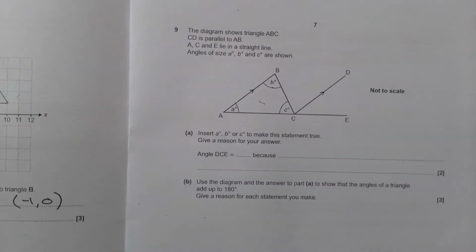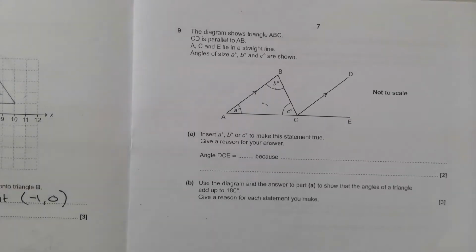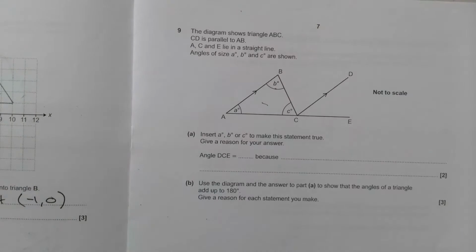Next up, we have got, the diagram shows triangle ABC. CD is parallel to AB. AC and AE lie on a straight line. And angles of size A, B and C degrees are shown. Okay. Now it says, insert A, B or C to make this statement true. Give a reason for your answer.